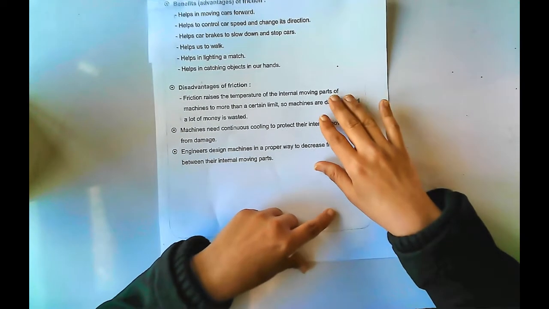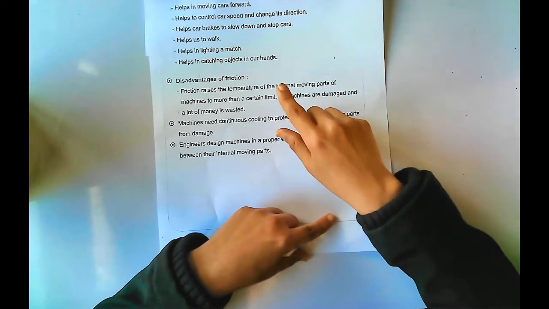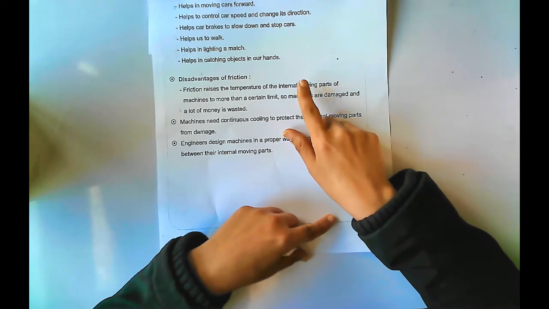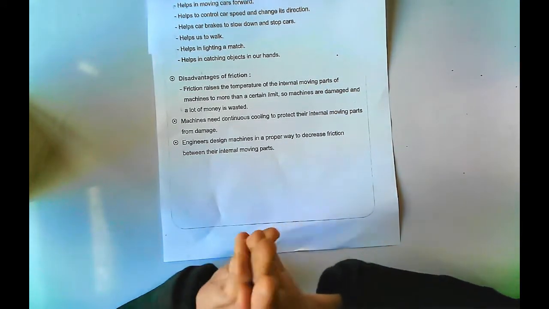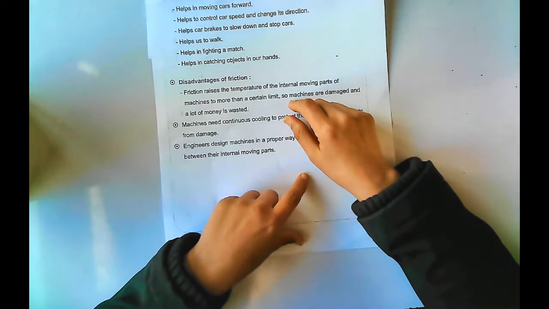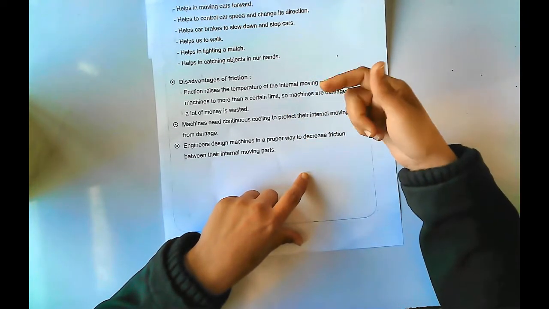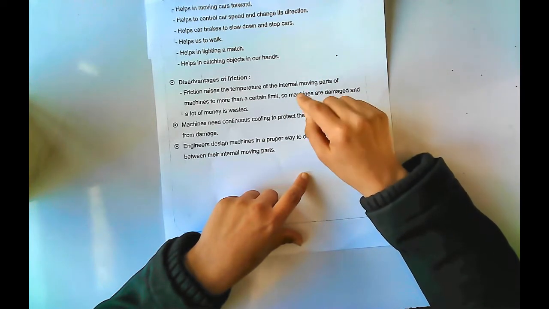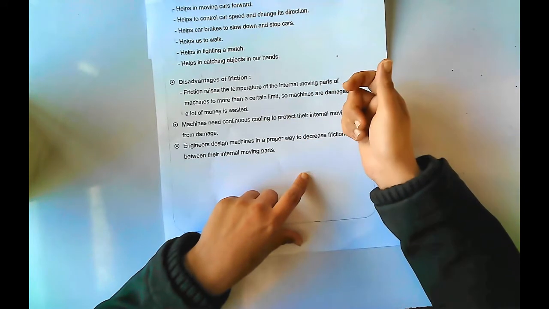On the other side, the disadvantages of friction. Number 1, friction raises the temperature of internal moving parts. Of course, if you rub your hands together like this, the friction generates heat. So if the internal parts work for a long time, there is friction between them which produces heat. So the machine will be damaged and a lot of money is wasted.